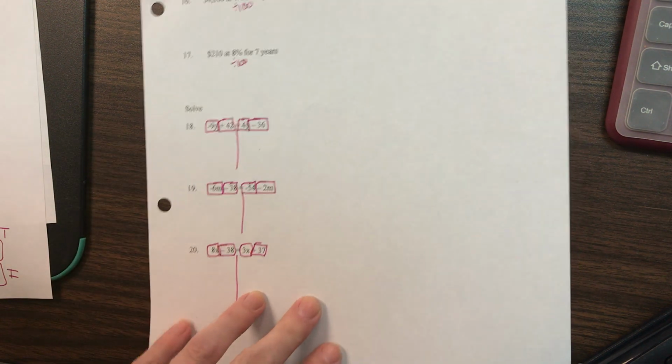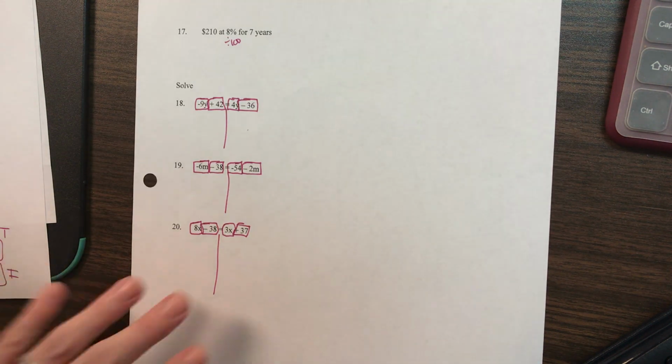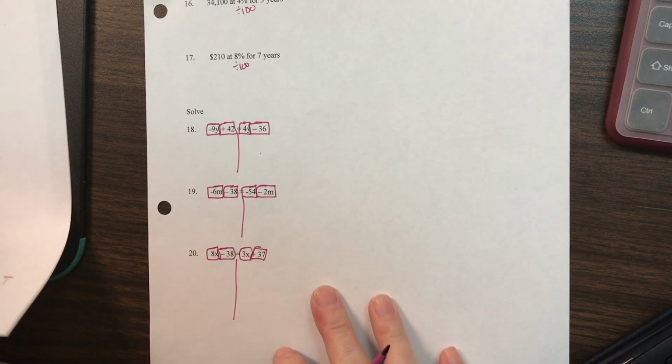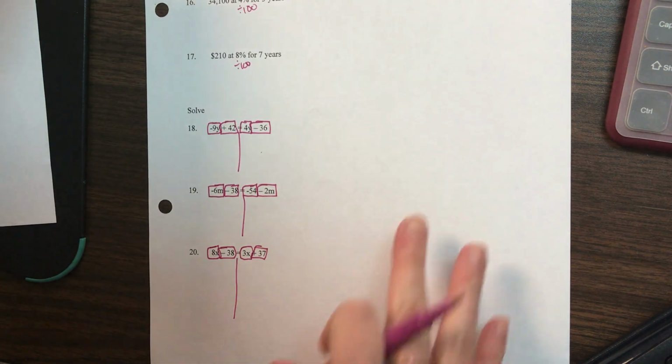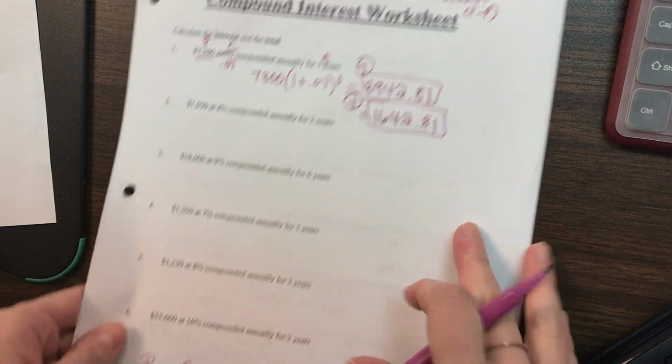And that's it. Message me on Schoology, email me if you have any troubles. This is kind of difficult. So if you need help finding a calculator app or a website to use, let me know, because you're going to need it really for this compound interest stuff.